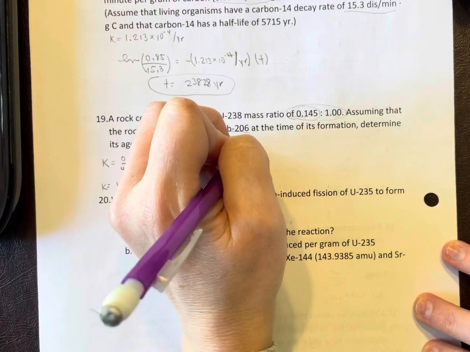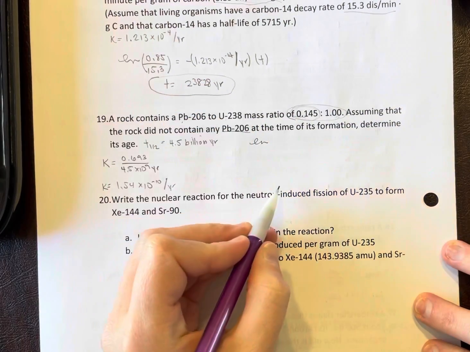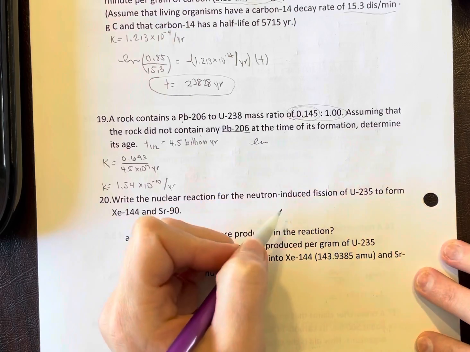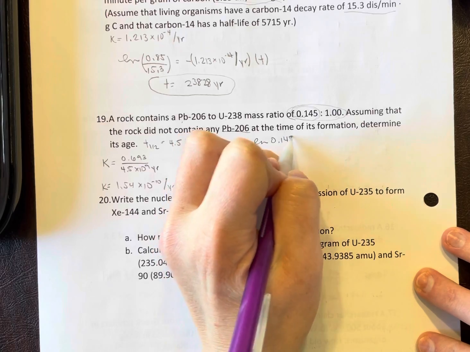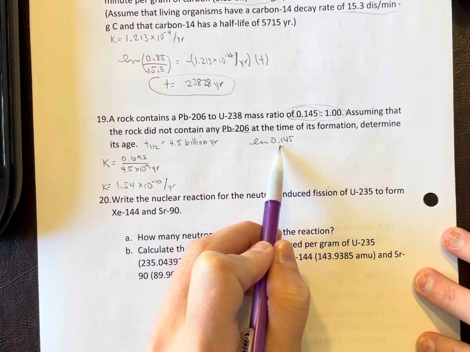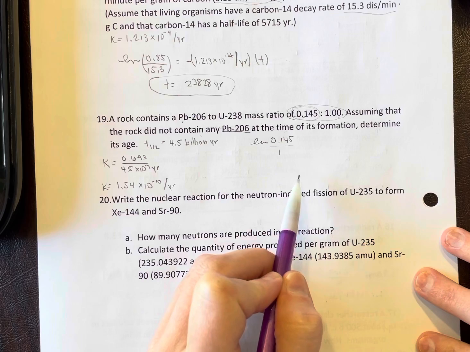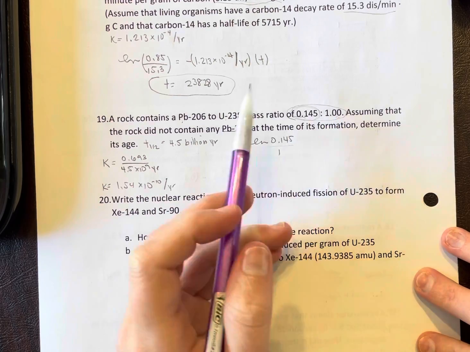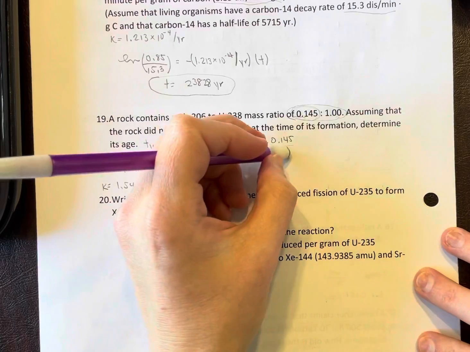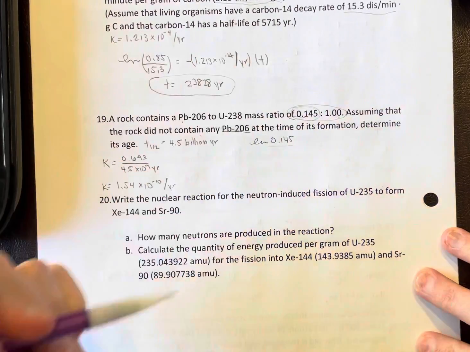So now we had a ratio of 0.145. And if you go, okay, this was all uranium, no lead, because originally it would have been 1 to 1, 0 to 1. So you just need how much you have now.